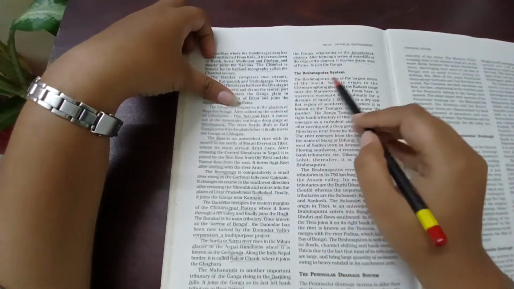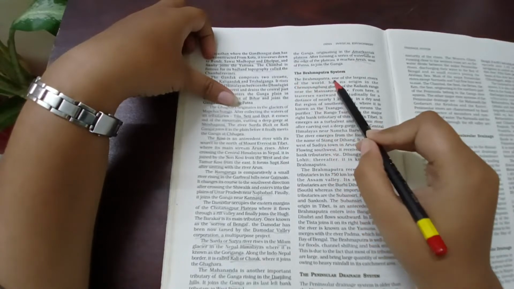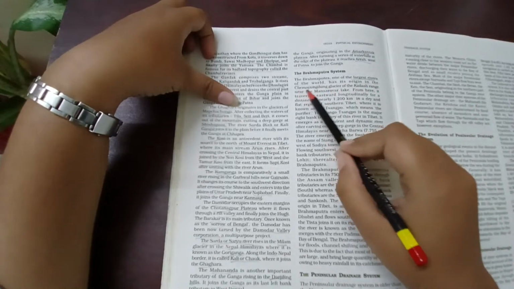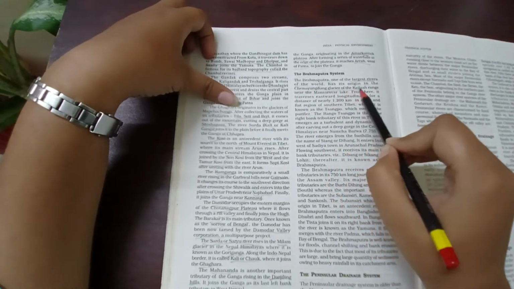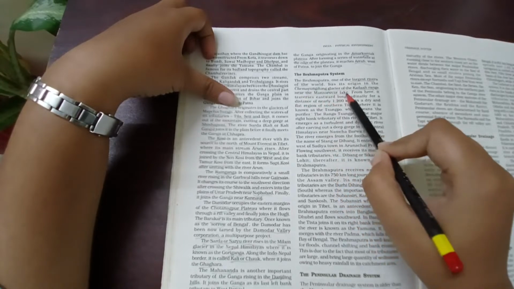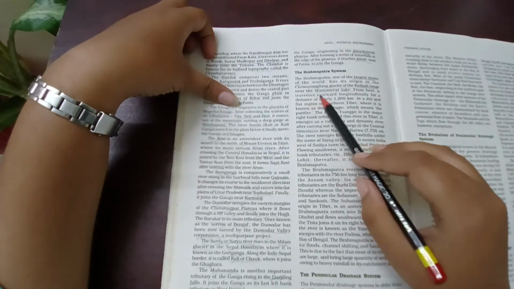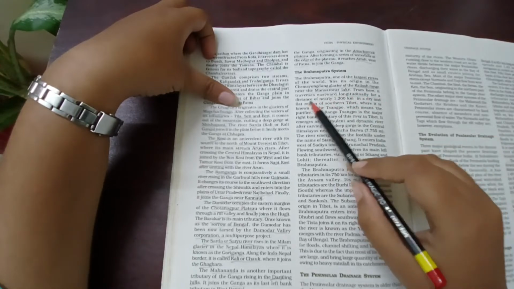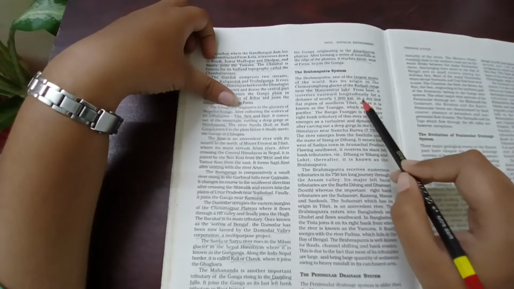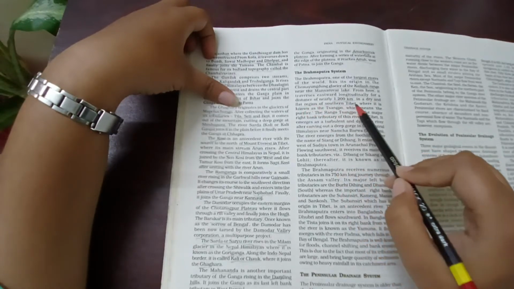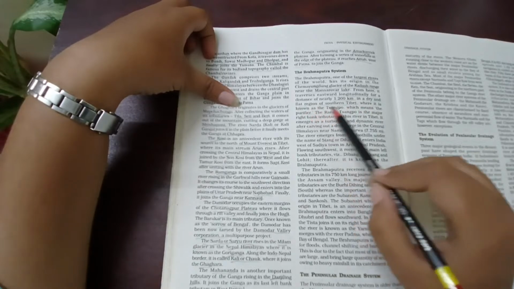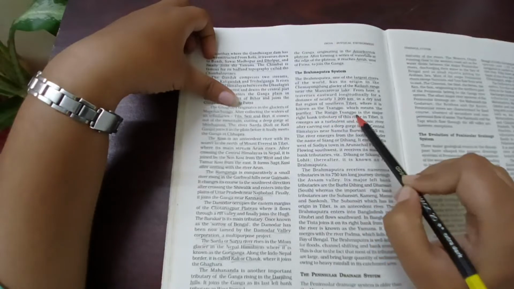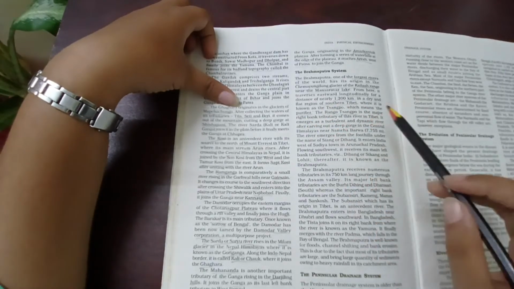The Brahmaputra system. The Brahmaputra, one of the largest rivers of the world, has its origin in the Chemayungdung Glacier of the Kailash Range near the Mansarovar Lake. From here, it traverses eastward longitudinally for a distance of nearly 1,200 km in a dry and flat region of southern Tibet, where it is known as the Tsangpo, which means the purifier. The Raga Tsangpo is the major right-bank tributary of this river in Tibet.